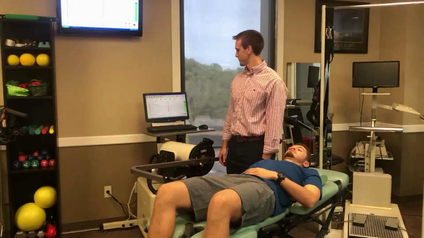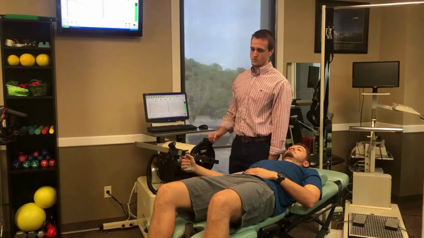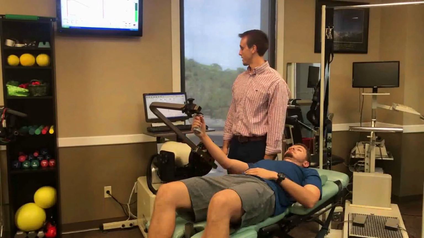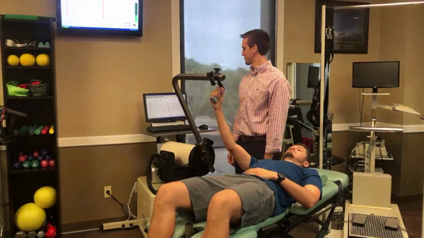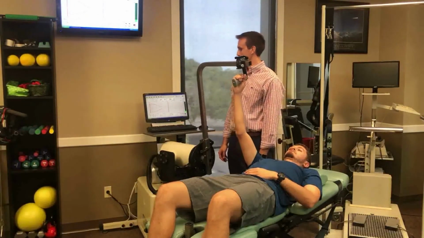This next position is shoulder flexion and extension in the supine position. Now you can also work this in prone. You can do it in sitting as well. It's a great early technique for an injured shoulder or after a shoulder surgery to mobilize them.